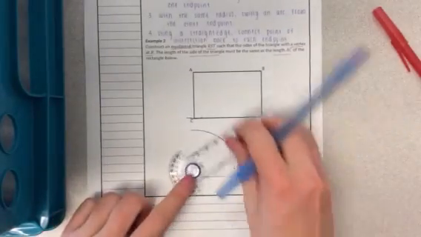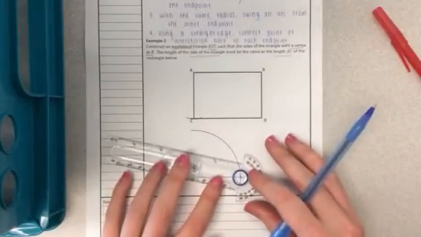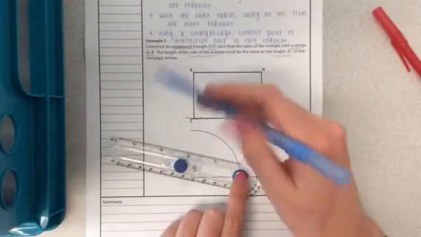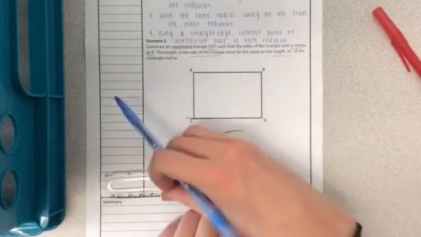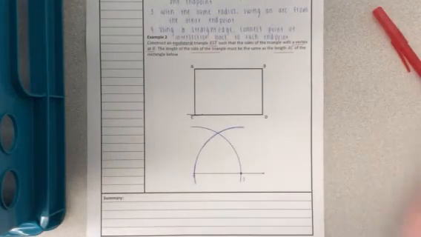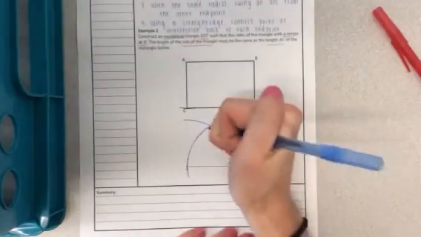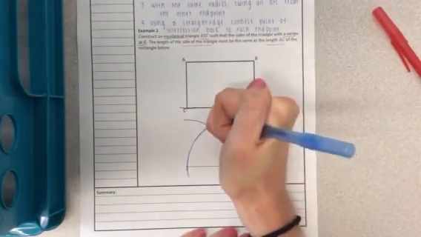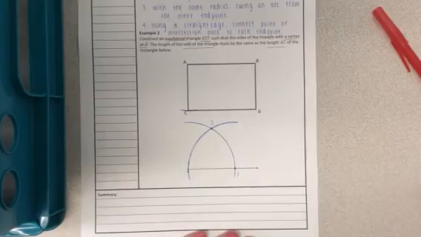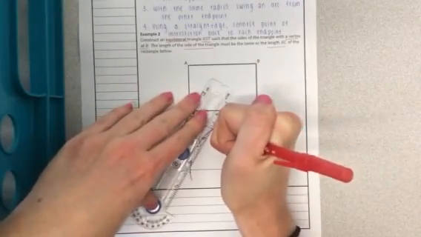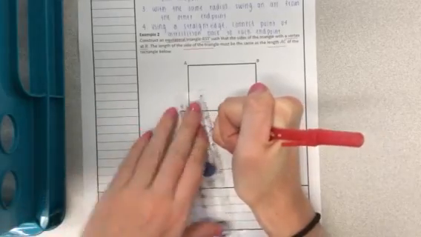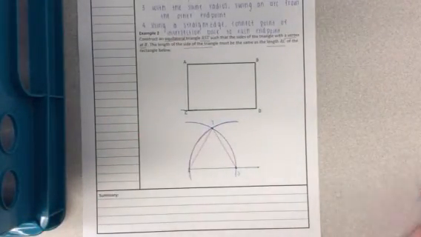So I swung my arc from R. Second, or what are we on? Third step is going to be to now swing it from my second endpoint, or S. Ooh, got a little shaky there. All right. My arc's intersecting, so my last step, here's my point of intersection. That would be T, since it gave me specific letters to use. And if I connect back, voila, equilateral triangle. All right.